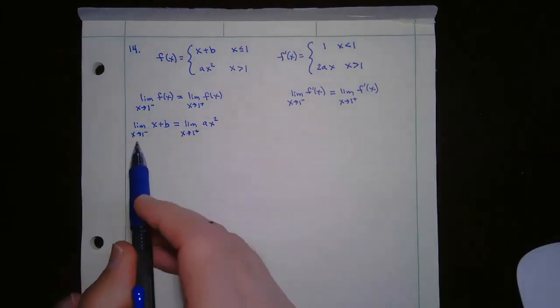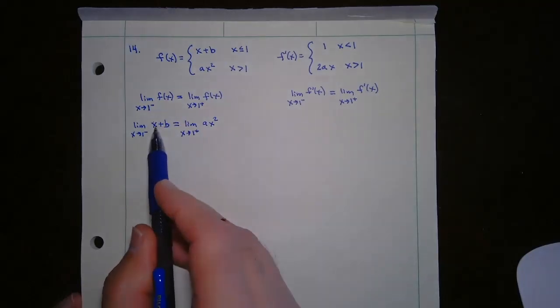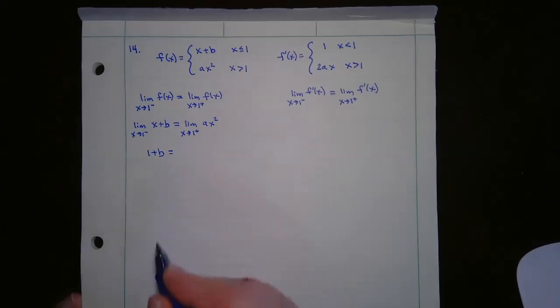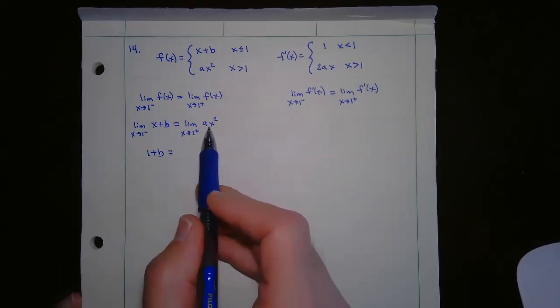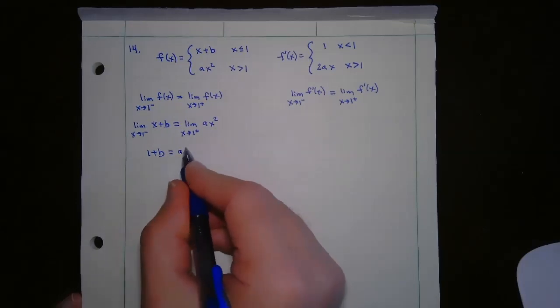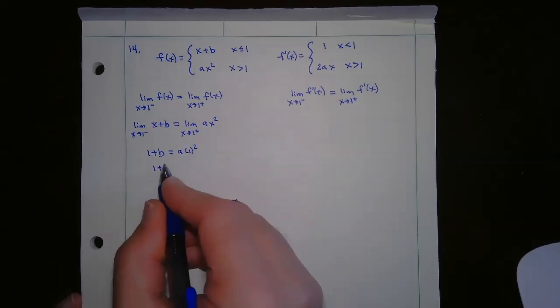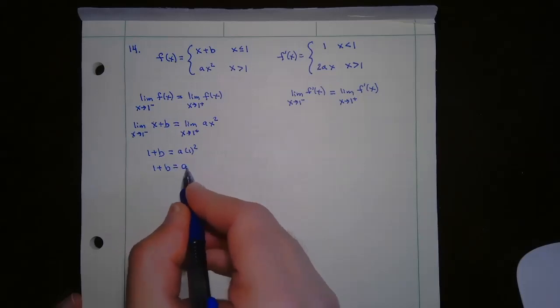So we're going to put 1 in here because we can do that. So this would be 1 plus b would have to equal a times 1 squared, which is just 1. So 1 plus b must equal a.